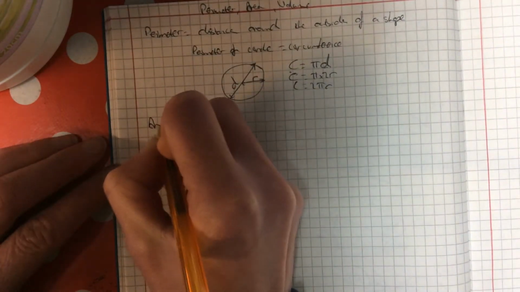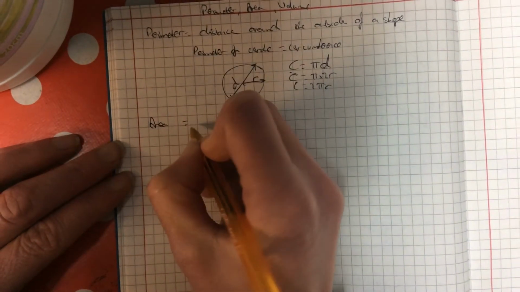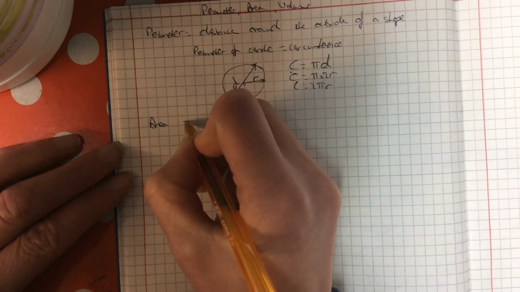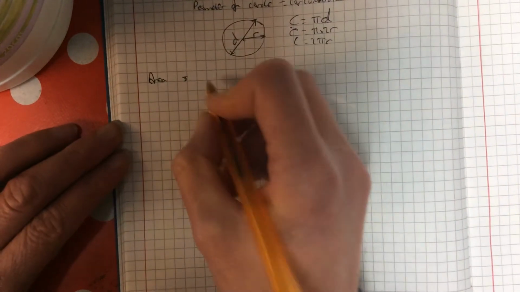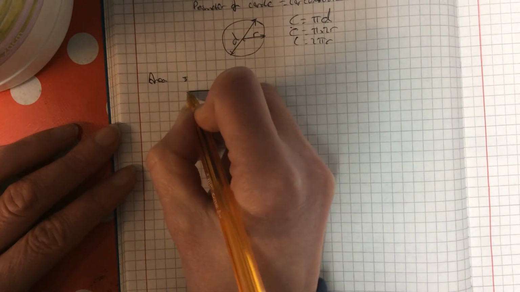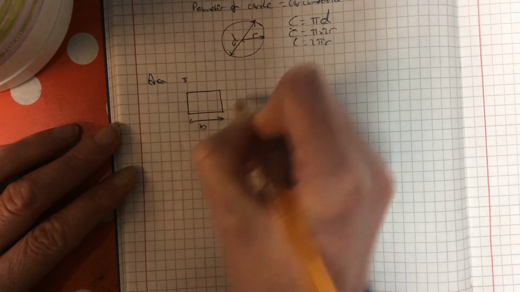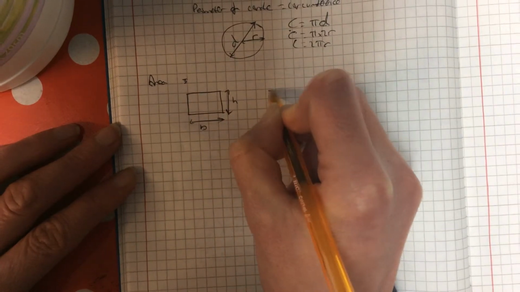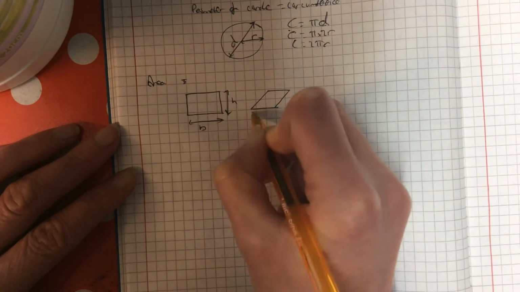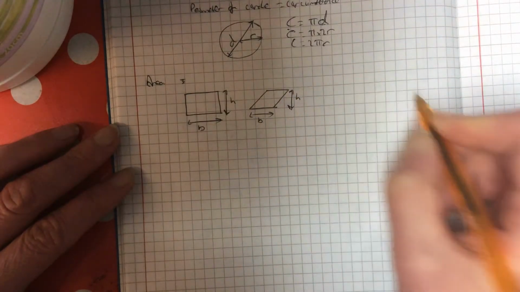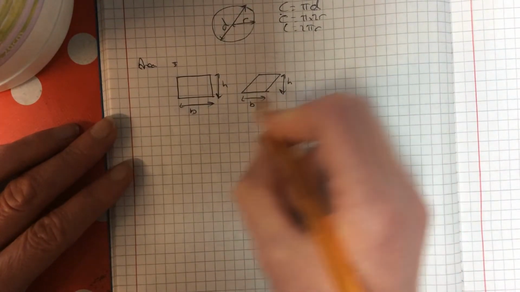Okay, that's perimeter. Area is the amount of space a flat object takes up. We'll not worry about taking that down, we'll just go straight into it. Basically, the area of any of these shapes is the base times the straight up height. And the proper name for the straight up height is the perpendicular height.